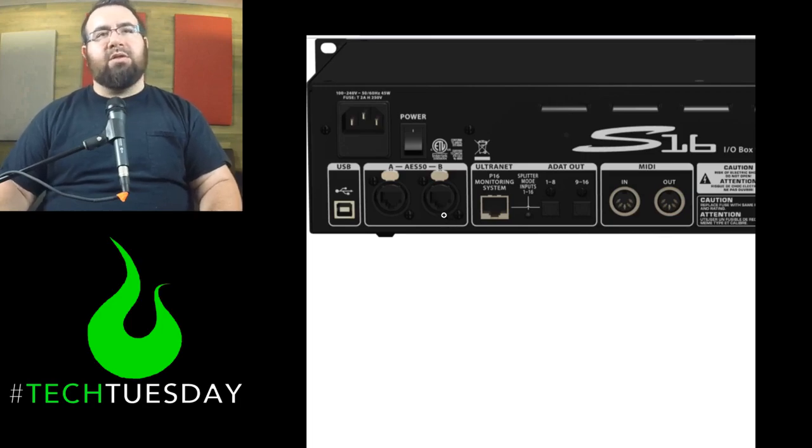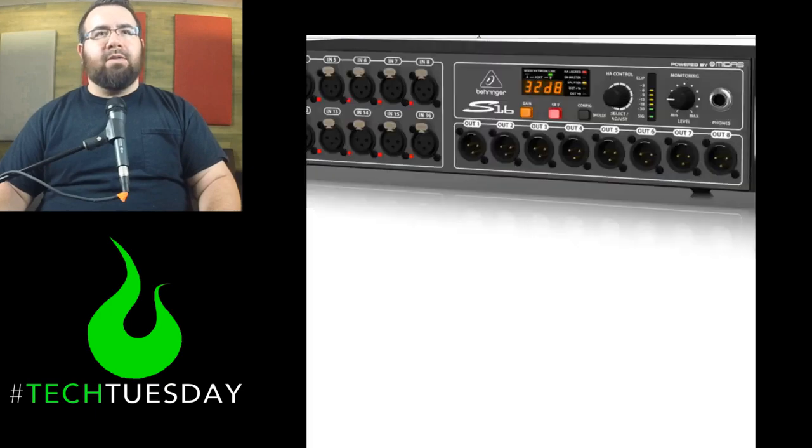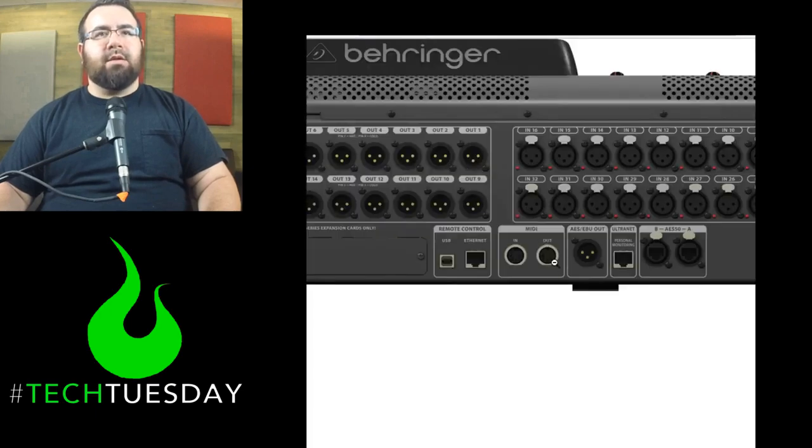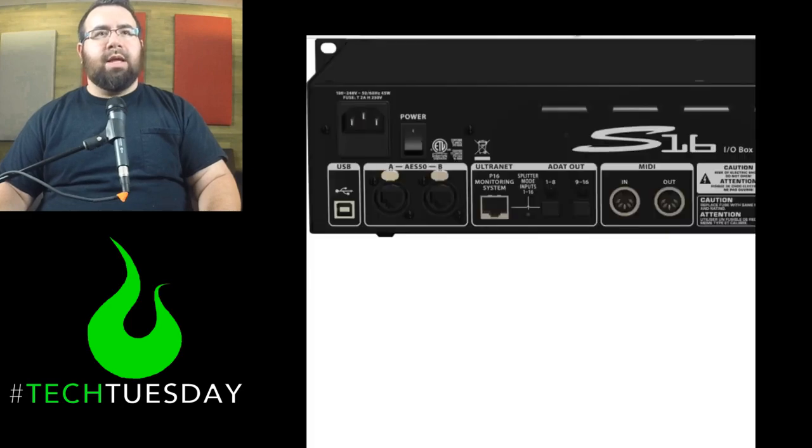So if we were to connect 2 of these boxes together, we would go from the mixer, so out of A of the mixer, into A of the first snake, out of B of the first snake is going to be a short cable going into A of the second snake. And then finally, out of B of the second snake is going to go to our second console.